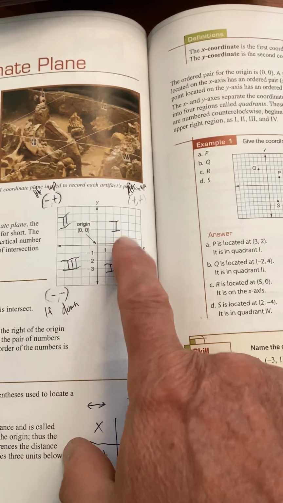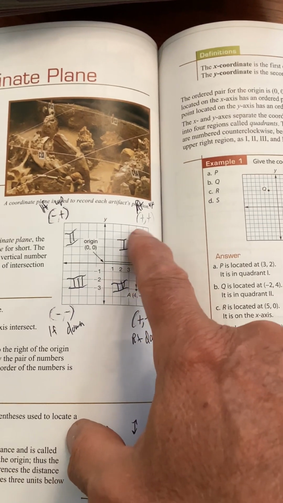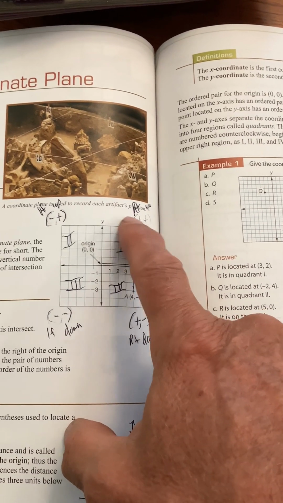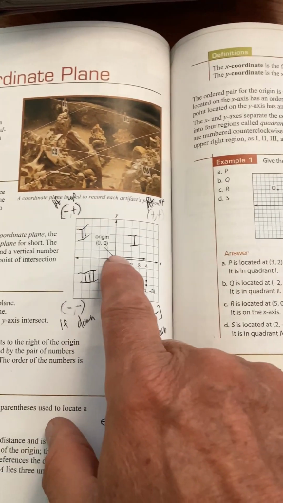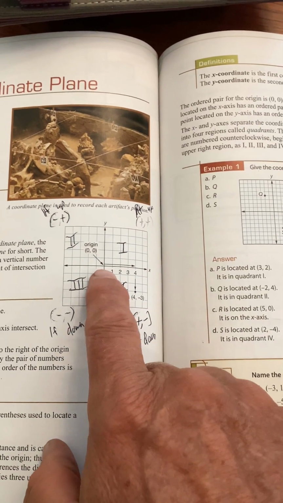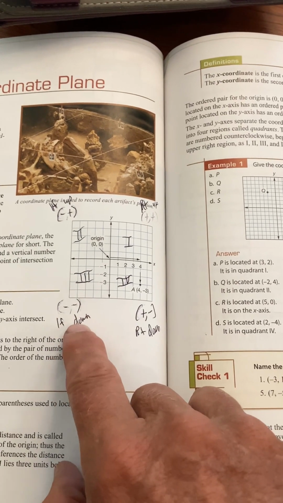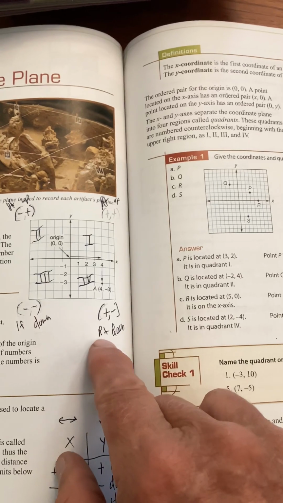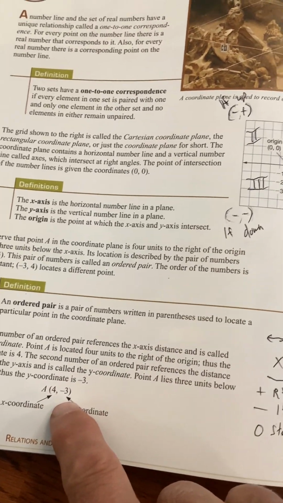All right. So here, I'd like you to just add it in your notes. This is quadrant 1, quadrant 2, quadrant 3, quadrant 4, these Roman numerals. Put your plus plus, which means you're going right and up to end up in this quadrant. Minus plus, which means you're going left and up to end up in the second quadrant. If you go left and down, you're in the third quadrant, so both numbers are negative. And then if you go right and down, that's plus minus to be in the fourth quadrant. Now the first number is the x and the second number is the y.